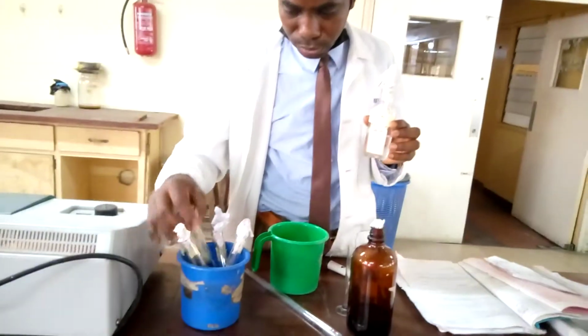Then the second tube, I label 0.4. I will need 0.8 mil of water to make my 0.2 mil of the amino acid up to 1 mil.